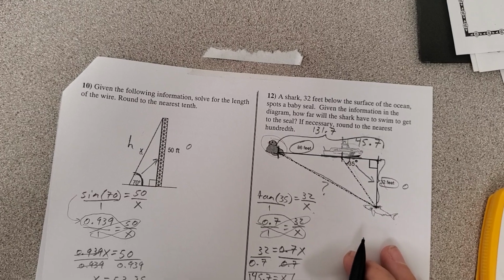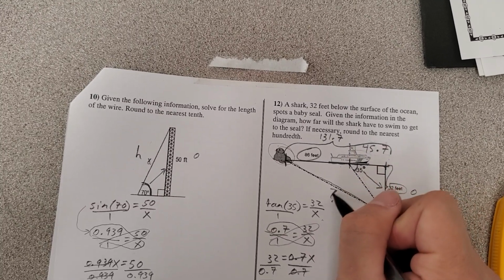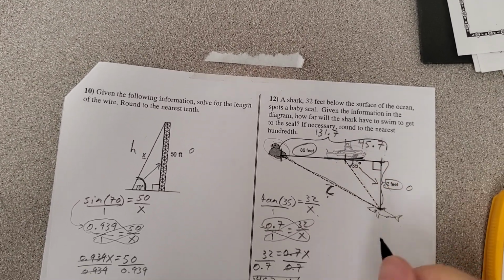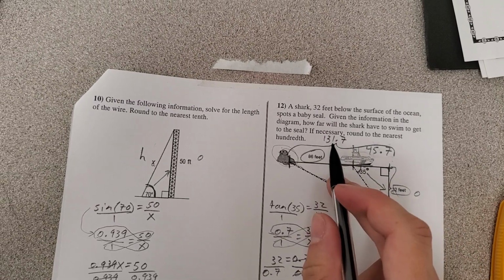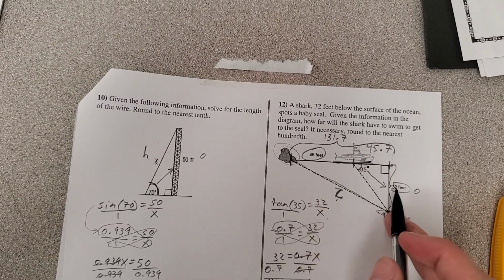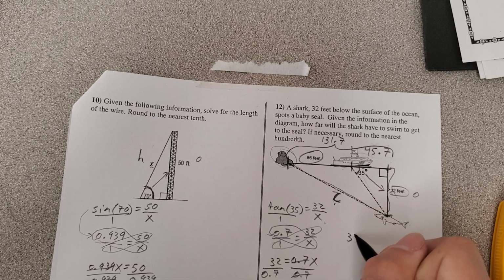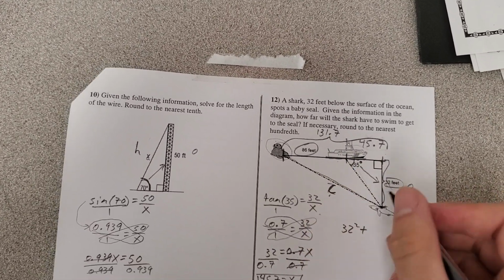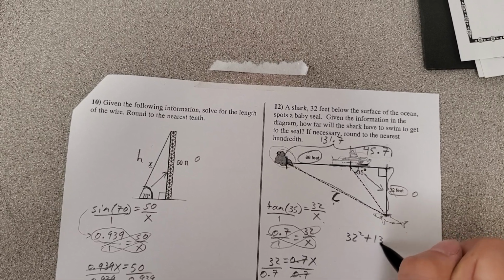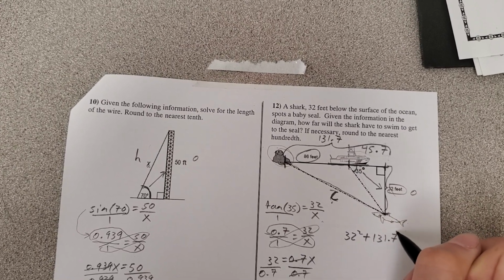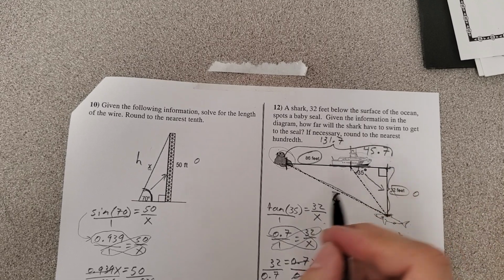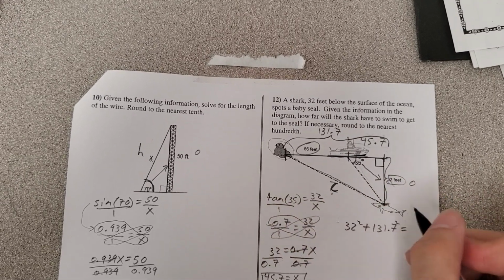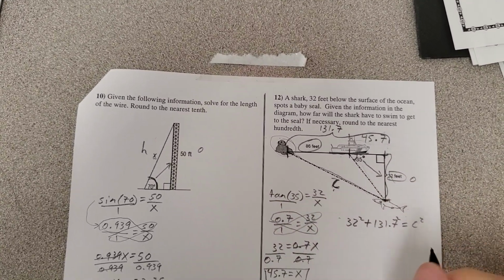Now I can use the Pythagorean theorem. This is my C. So a squared plus b squared equals c squared. 32 is going to be my a. 32 squared plus the 131.7, it's my b, so plus 131.7 squared is equal to this distance, c squared. Let's find the value of c.